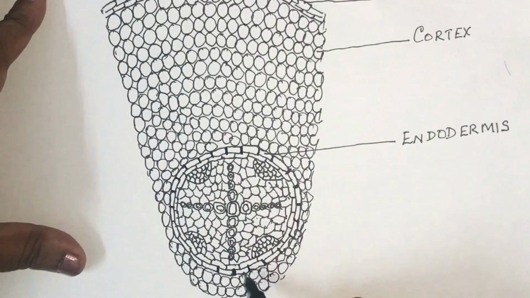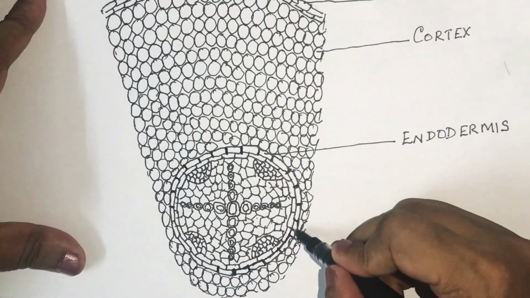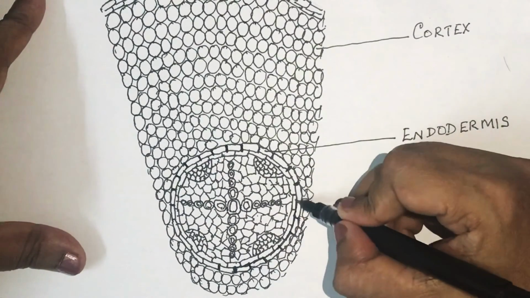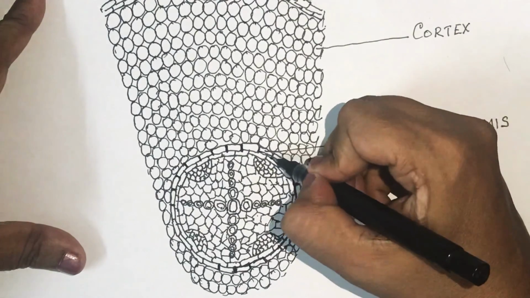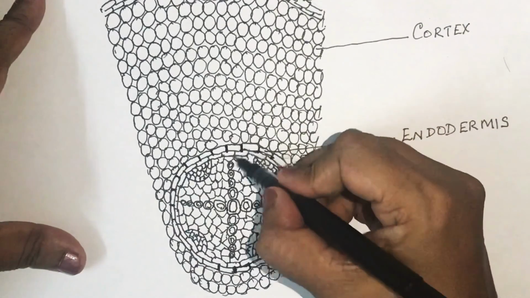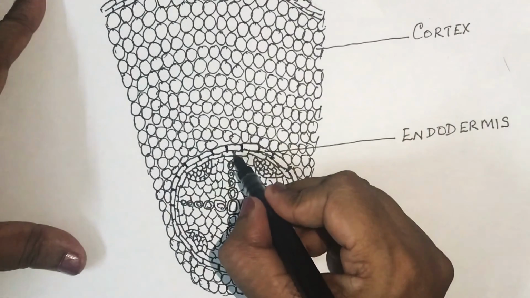But in the other areas, the inner transverse wall also will be thick. But where you find the xylem, this wall won't be thick.